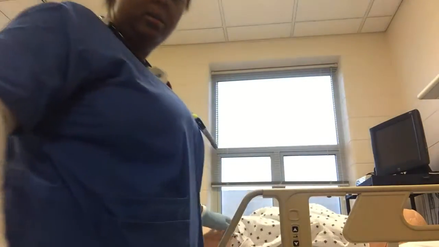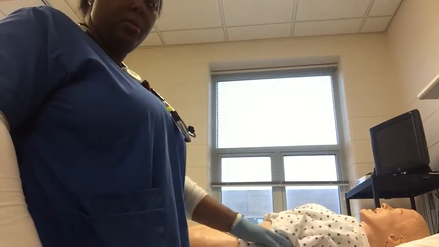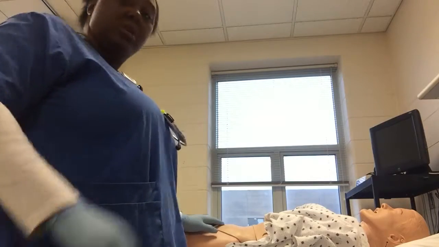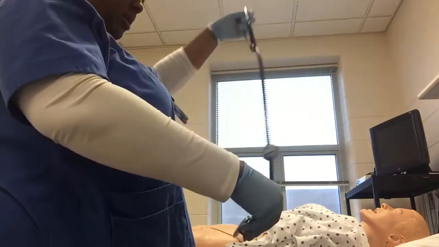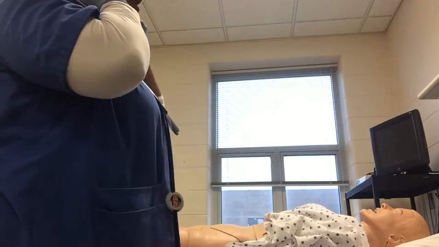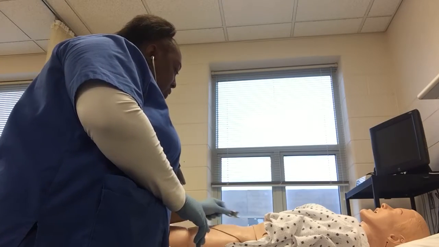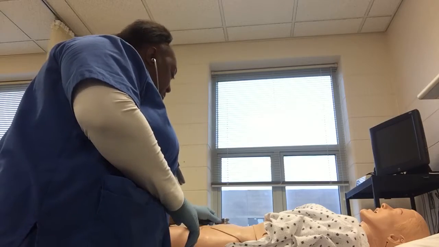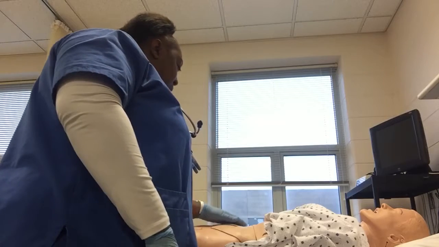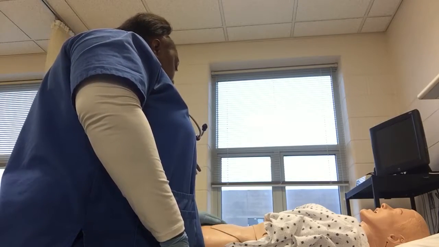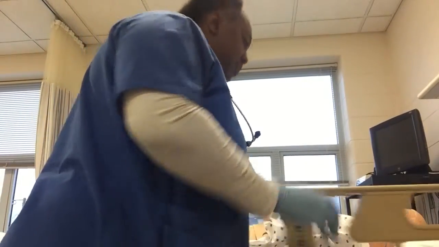I will look at the abdomen and note the overall condition, making sure it's not distended or any discoloration, and then I will listen to the quadrants to see if they're hypoactive, normal active, or hyperactive, and then I will palpate. Then I will raise the bed to high Fowler's.